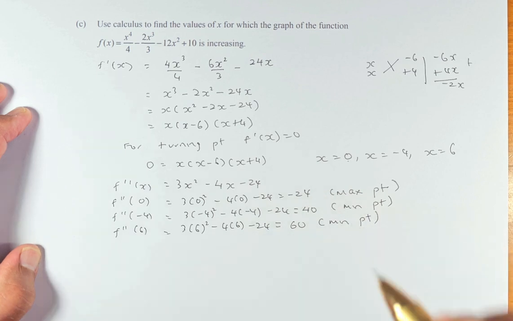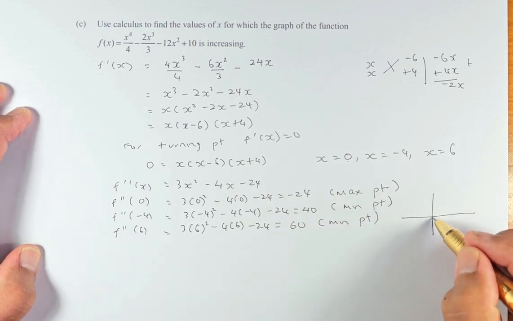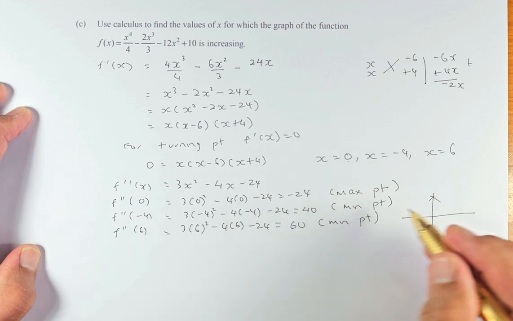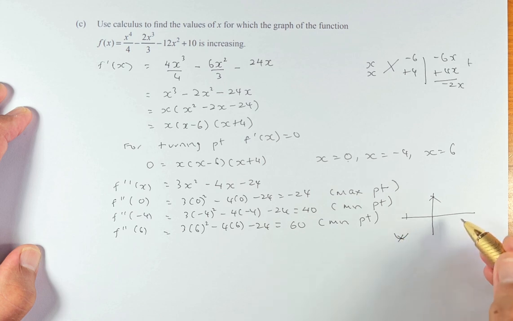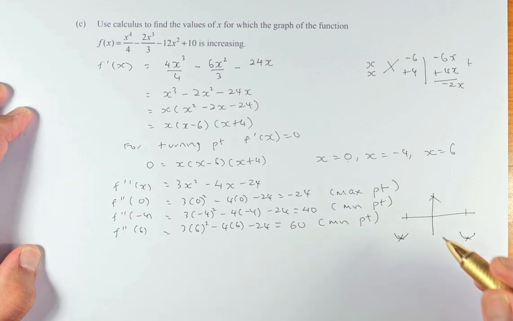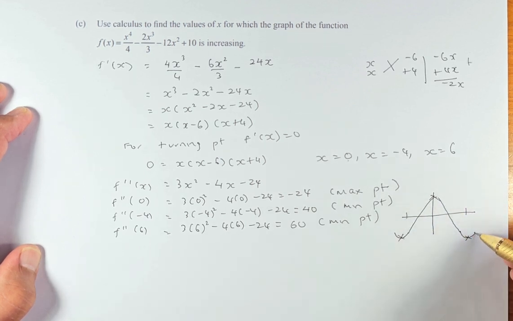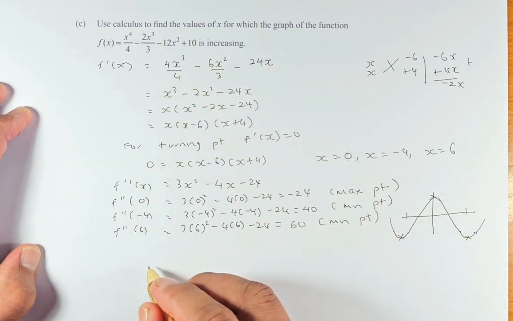Once you have the minimum and maximum points, you can sketch a graph. Zero is going to be a maximum point, up there. Minus 4 is somewhere here, a minimum point, so it's going to be like that. And 6 is also a minimum point, somewhere like that. We just sketch it and join the graph, and the graph is going to look something like that.